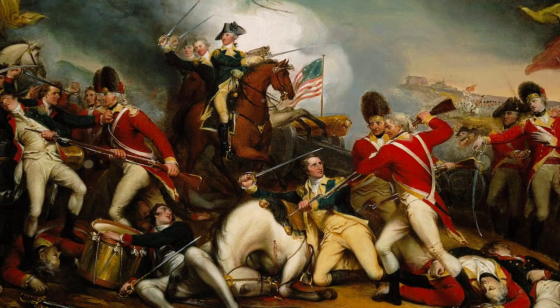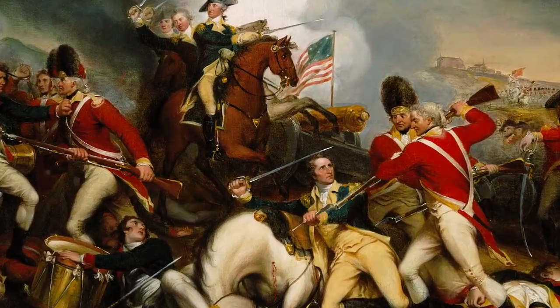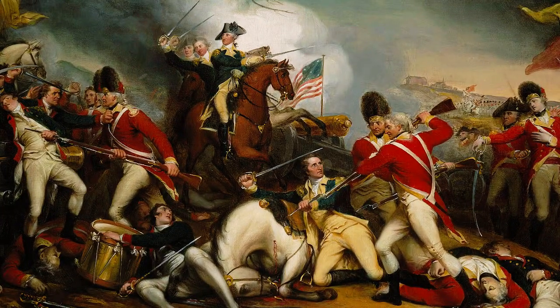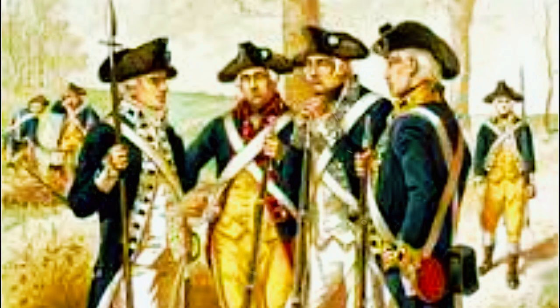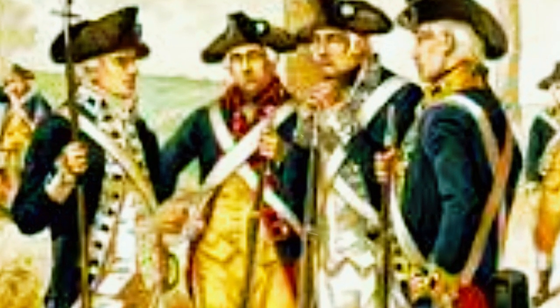Stalemate in the North, battle in the South, 1778–81. During the long, hard winter at Valley Forge, Washington's troops benefited from the training and discipline of the Prussian military officer Baron Friedrich von Steuben, sent by the French, and the leadership of the French aristocrat Marquis de Lafayette.